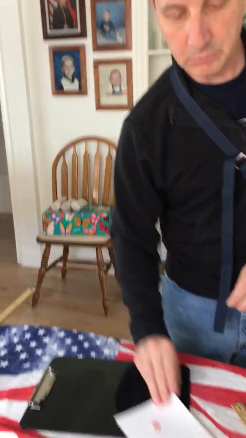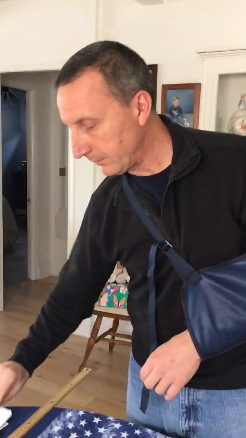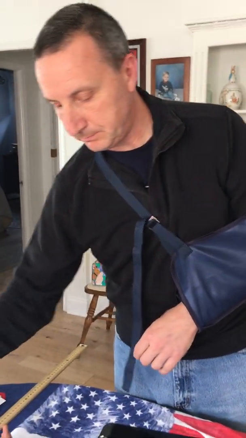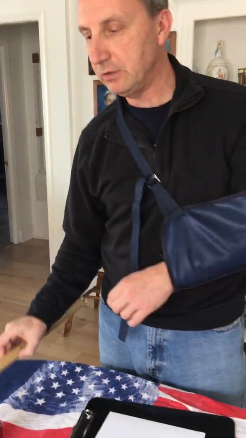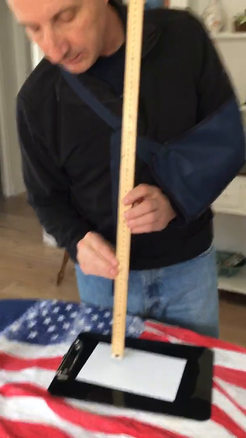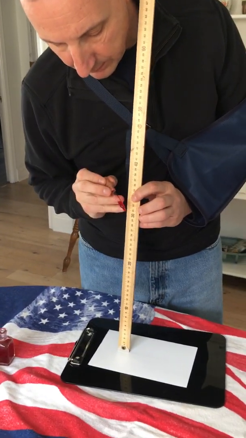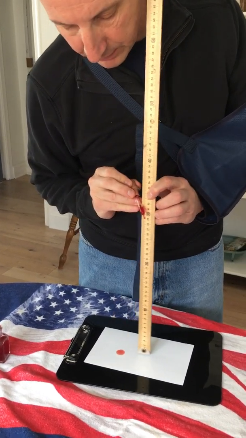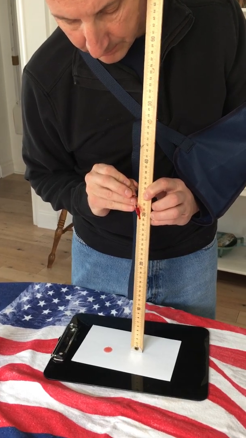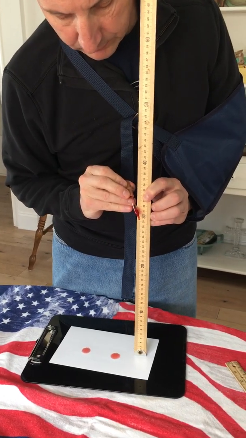Okay, that's how it's going to go to fill out the whole data table. All right, next we go to 30 centimeters. Let me put a new paper and we'll just go through this. This shouldn't take long. 30 centimeters. Drop, drop, and drop.